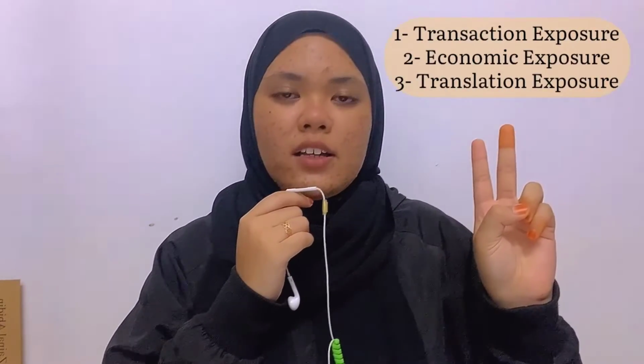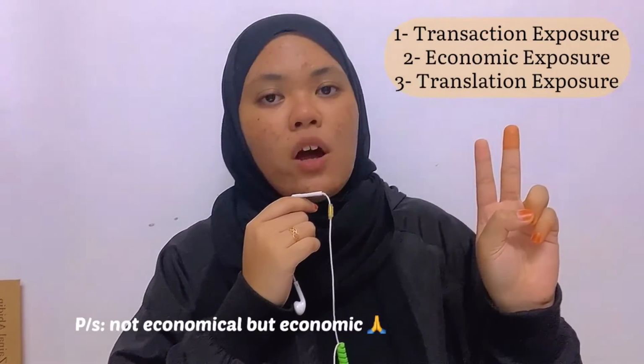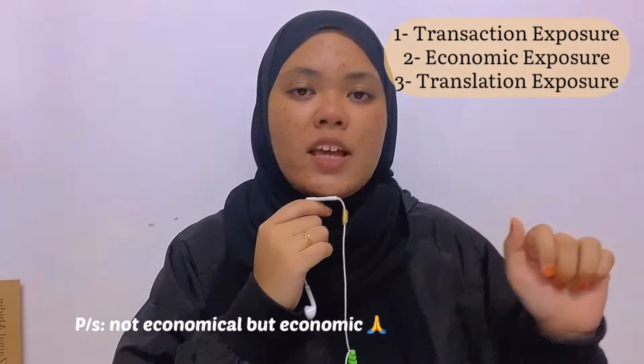Three types of foreign exchange exposure that multinational corporations have are recognized by experts. Transaction exposure is a short-term exposure. The second one is economic exposure, which is long-term exposure, and the last one is translation exposure. These are the three types of foreign currency exposure.